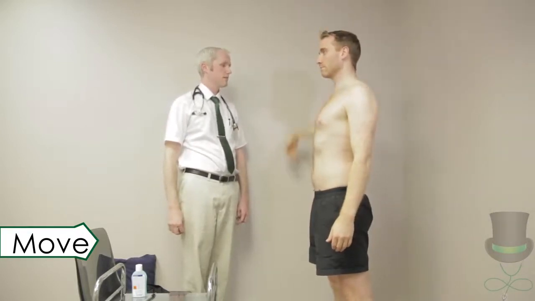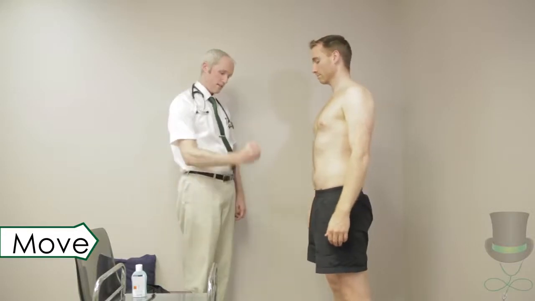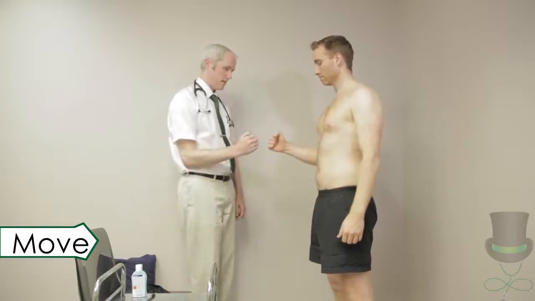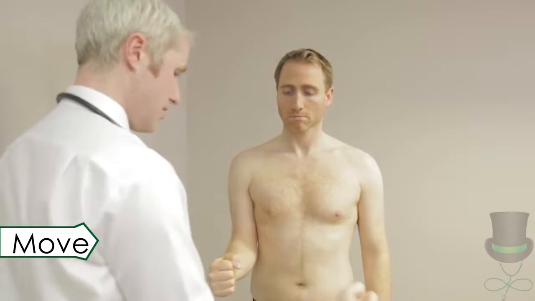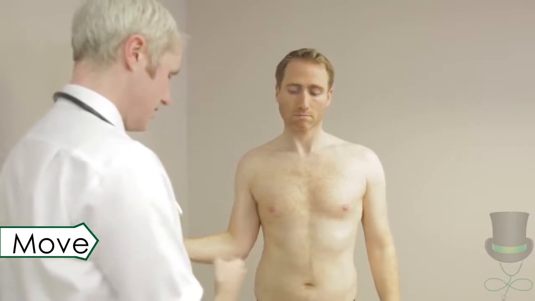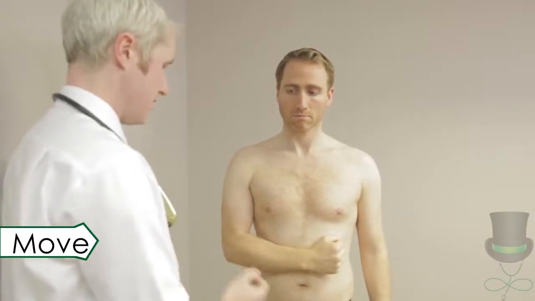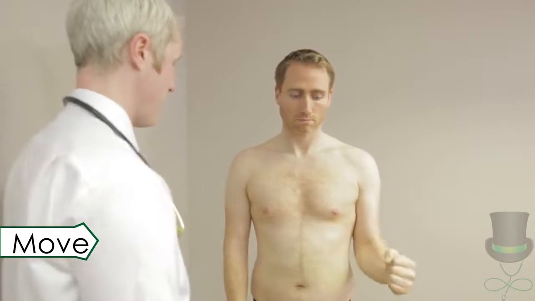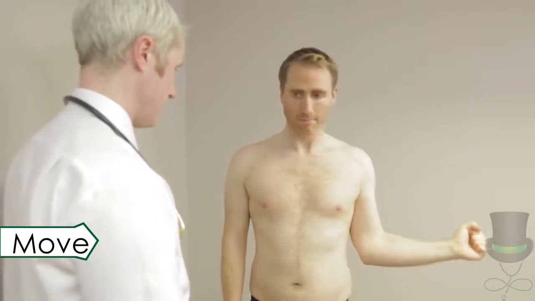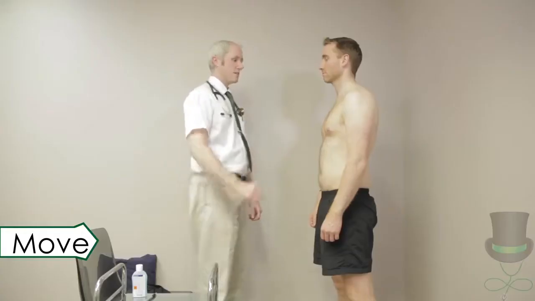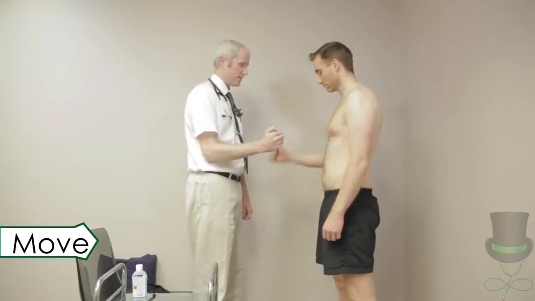Okay, perfect. And now can you bend your elbow like that? Can you push your arm out that way? Great, and now in this way. And now do that with the other arm. And then keeping your elbow firm, yeah. Okay. Can I get you to put your elbow into your side?